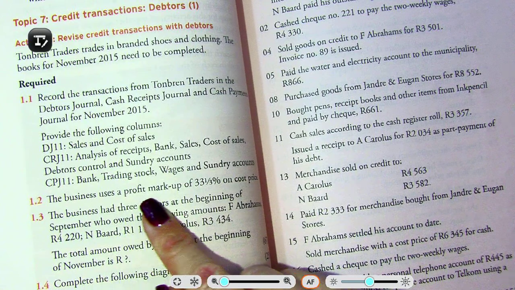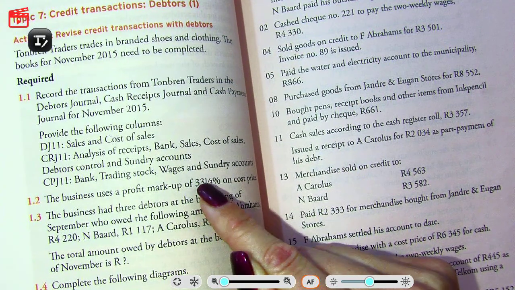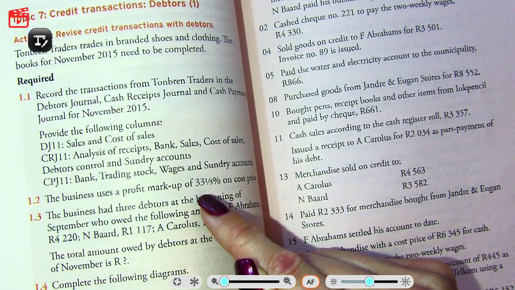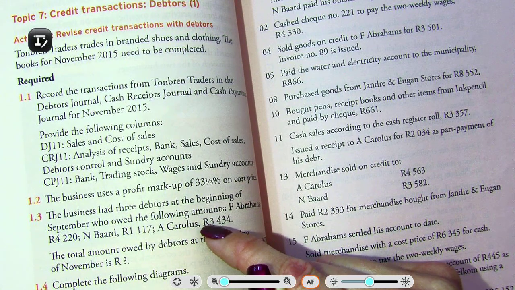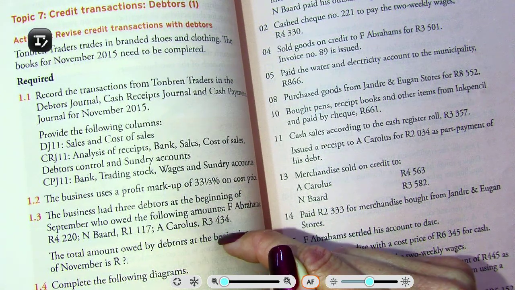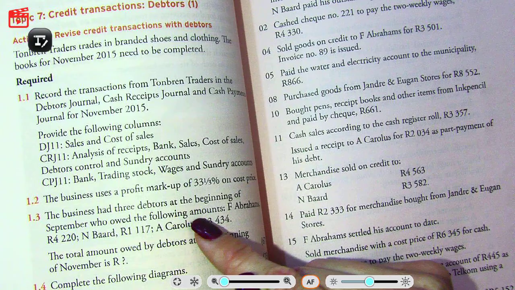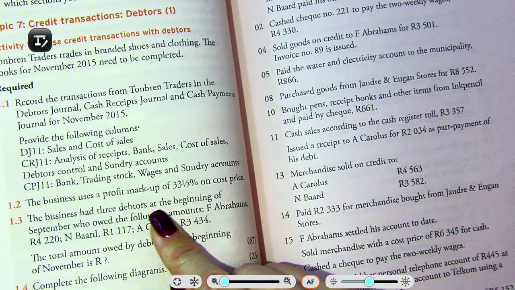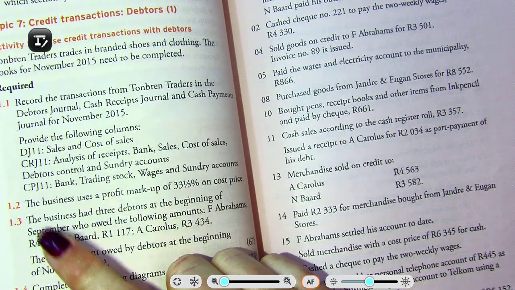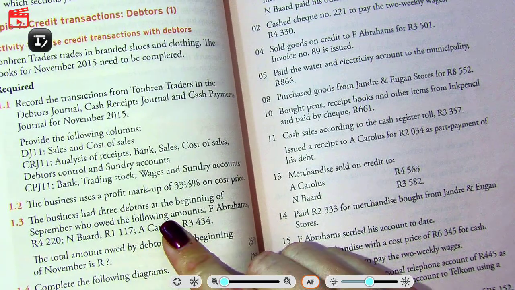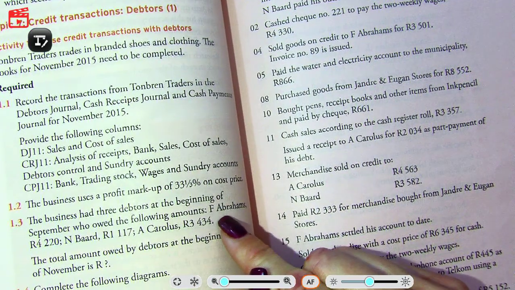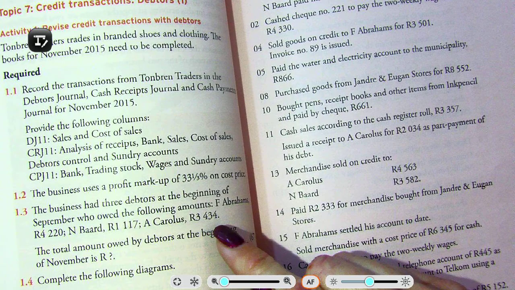They tell us that the markup is 33 and 1/3, a third. Remember, the third is expressed on the calculator as 0.3 recurring. The business had 3 debtors at the beginning of September, it should actually be November, who owed the following amounts. So these are my debtors. These are people who owe me money.